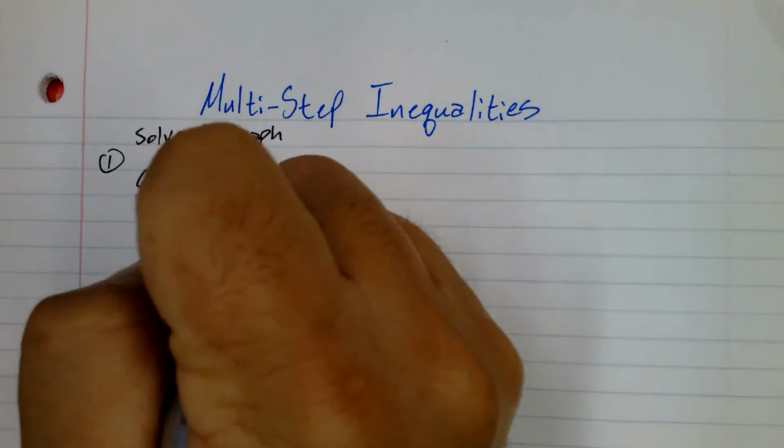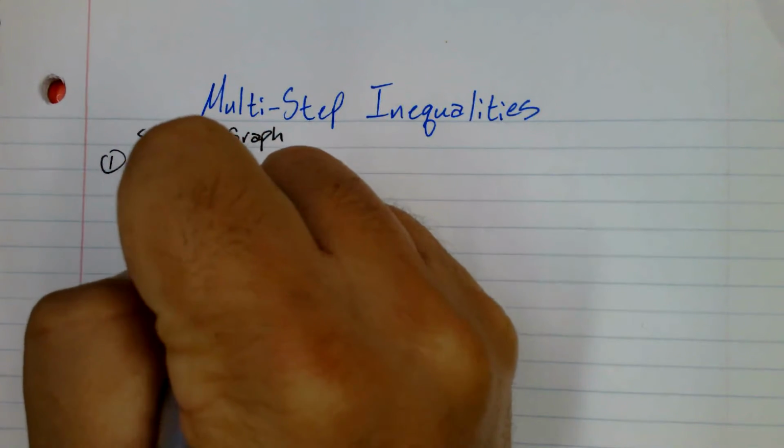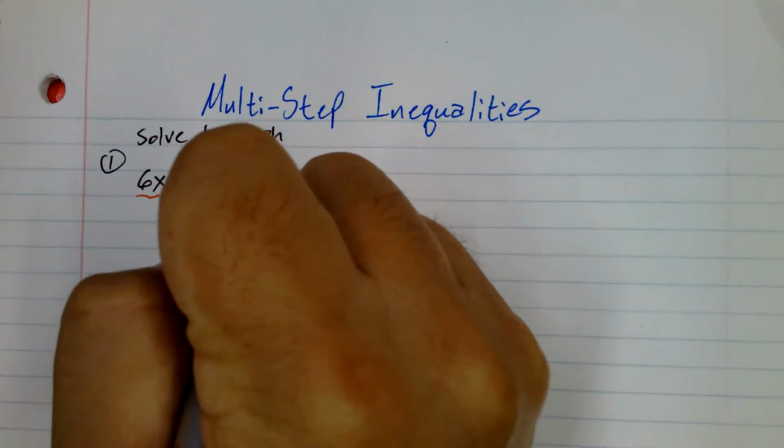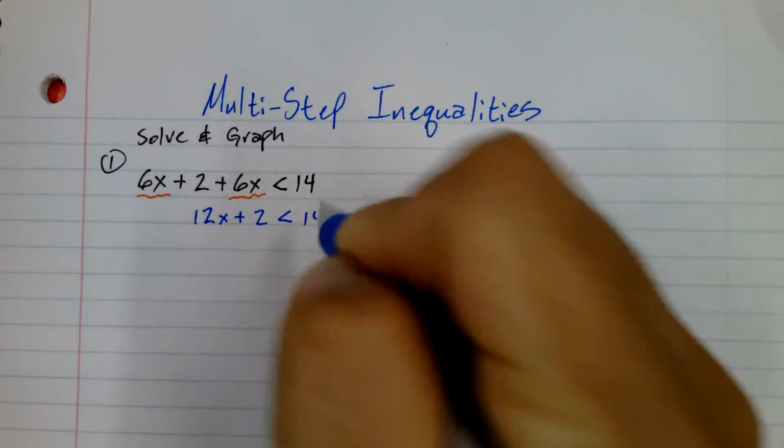Okay, so that becomes 12x plus 2 is less than 14.